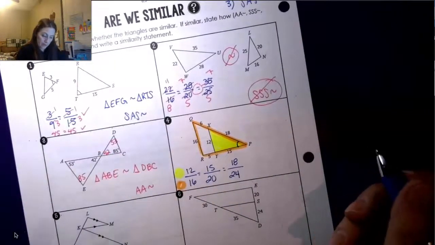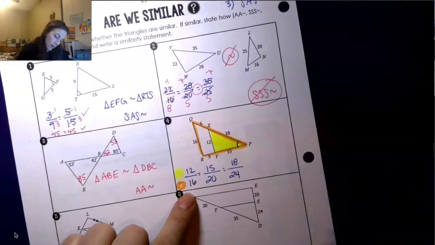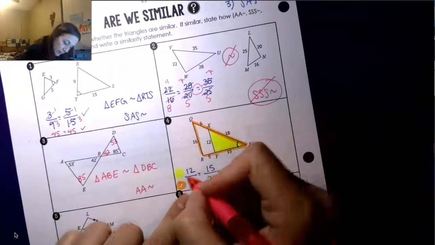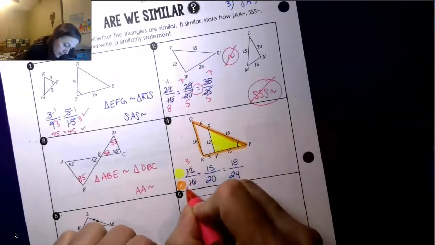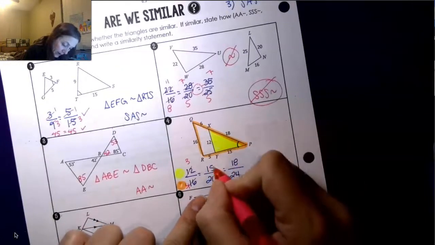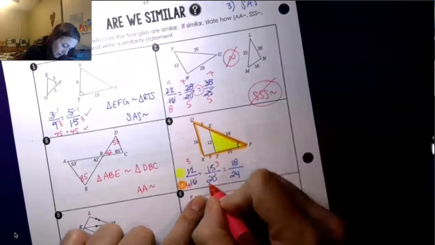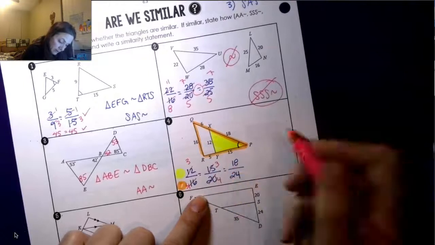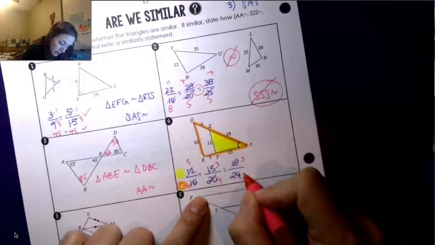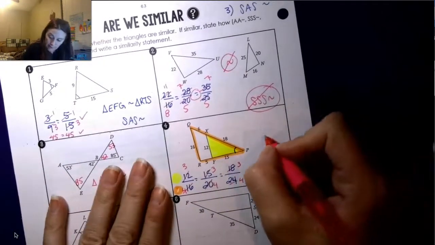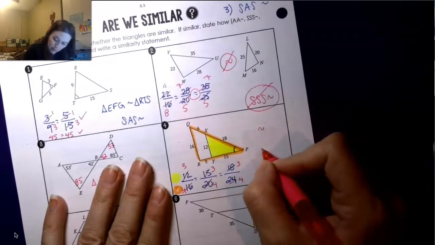Okay, I want to reduce these to make sure that they match. Common factor here would be a 4, making it 3/4. Common factor here is 5, making it 3/4. Common factor here is 6, making it 3/4. They are all the same. Yes, they are similar.